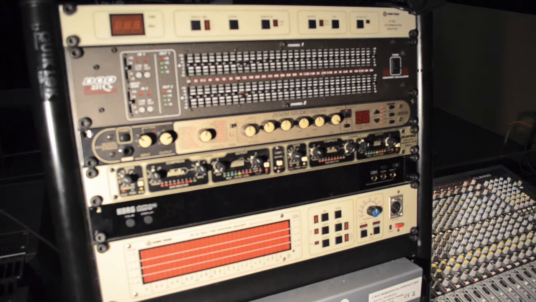Don't forget, the system won't work if you don't have leads, so have you specified enough jack leads, XLR leads, insert leads, just to facilitate this equipment so far?